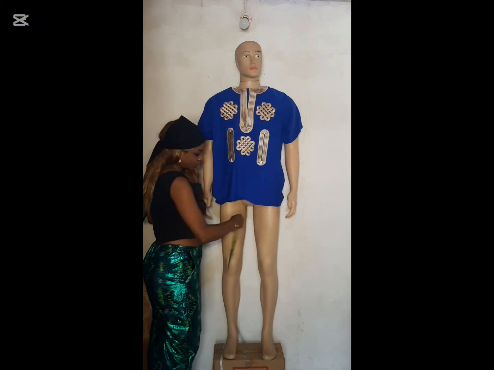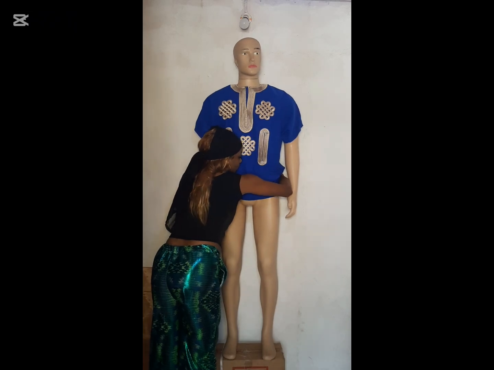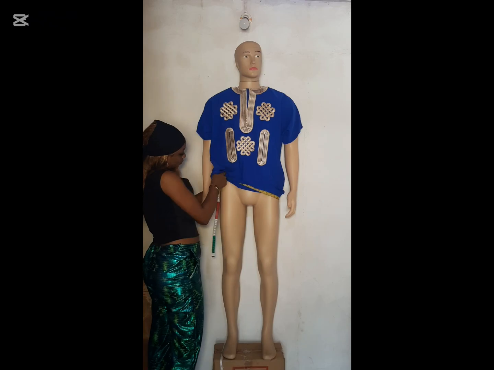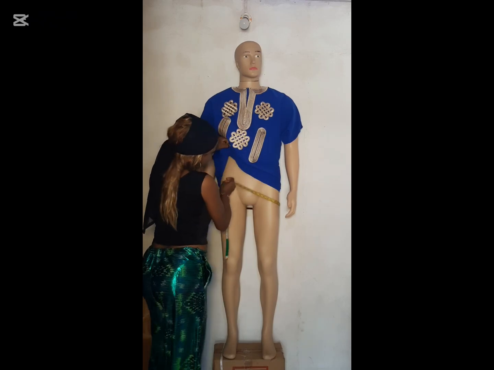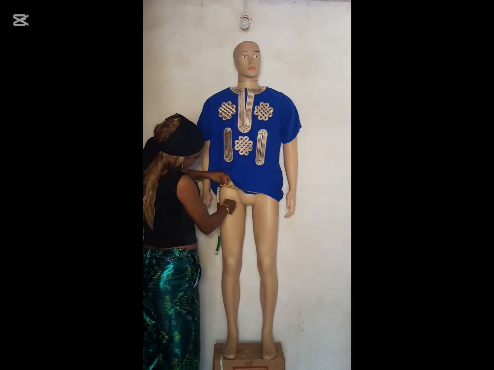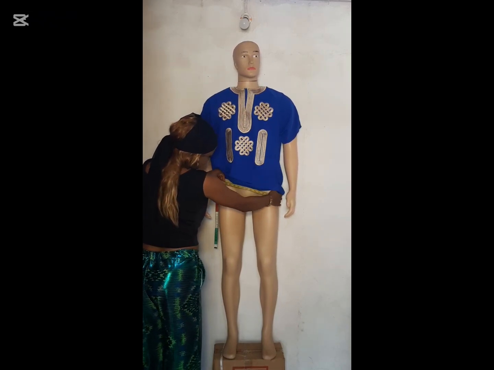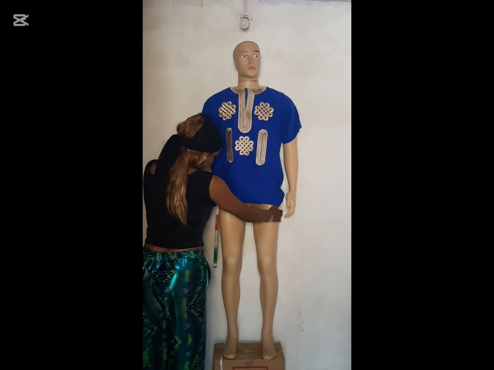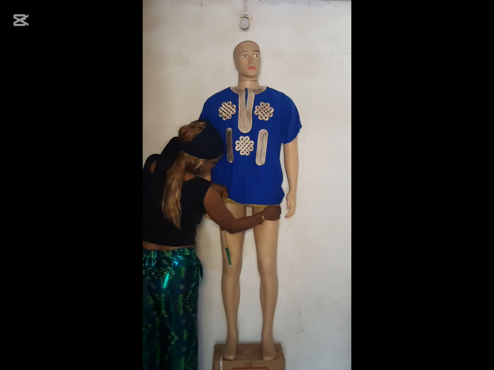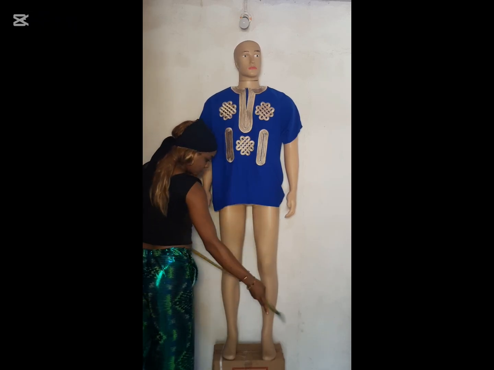Your round circumference, your round hip, your round waist, your round laps, your round knee, your round calf, your round ankle, those are your horizontal lines. So this is how you take it when you're taking a trouser measurement. You take your round circumference and place it on the drafting. So you first of all have to take it on your client. You take all these measurements on your client. So these are the horizontal lines.